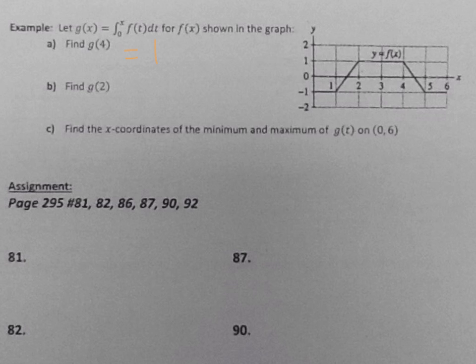G of 2, for part B here, we're going to be talking about, okay, well, we've got this negative piece right here and this positive piece right here. Well, if you'll notice, this piece and this piece are opposites. Well, they're the same, except one's above and one's below the x-axis. So really what we'd be talking about here is just the area right here, which happens to equal -1.